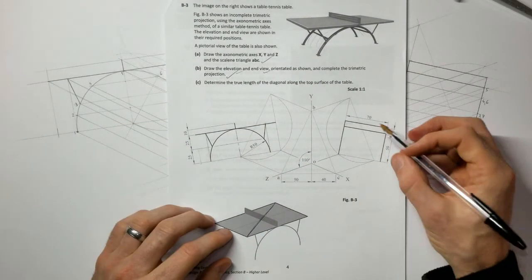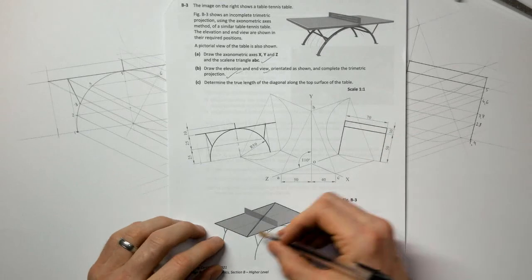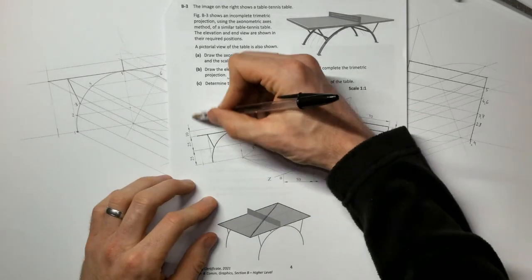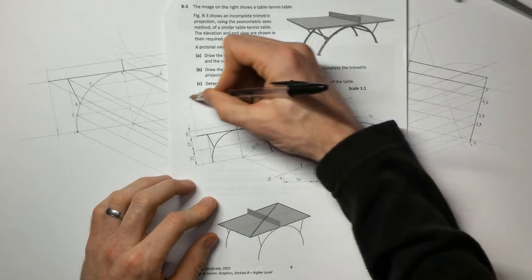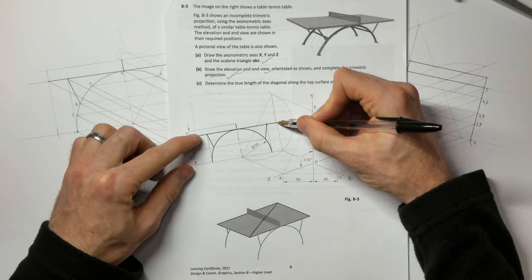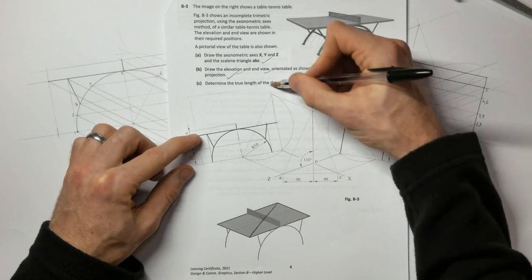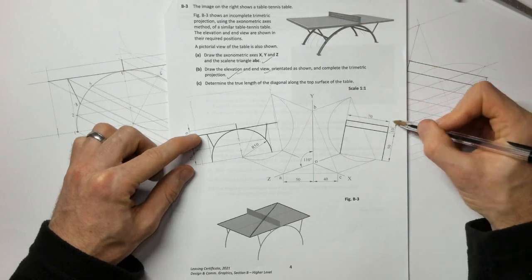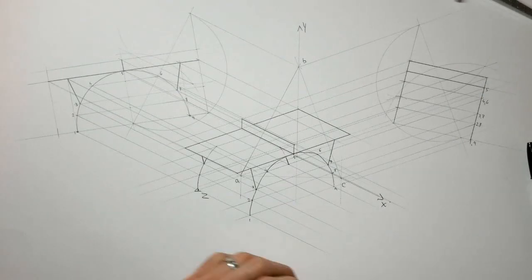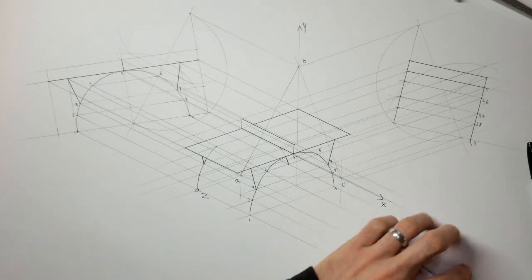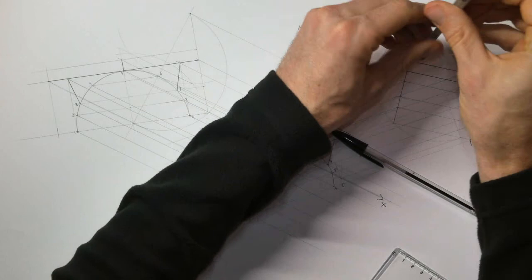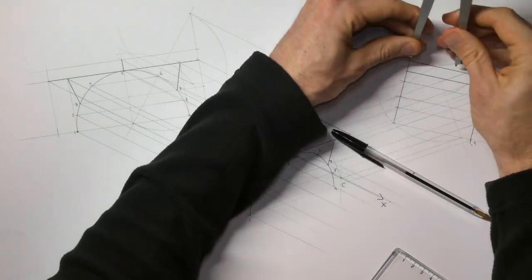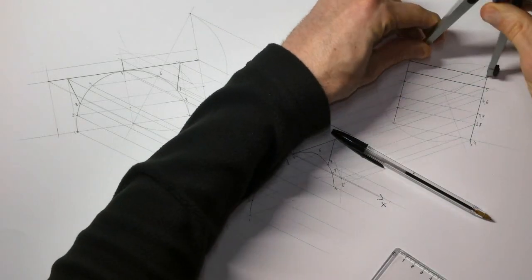Imagine we're almost like rotating it up. So that would be the length, and then the overall depth or width of our table we can take from here, which is 70. Alright, so let's measure, just show our length, this distance.